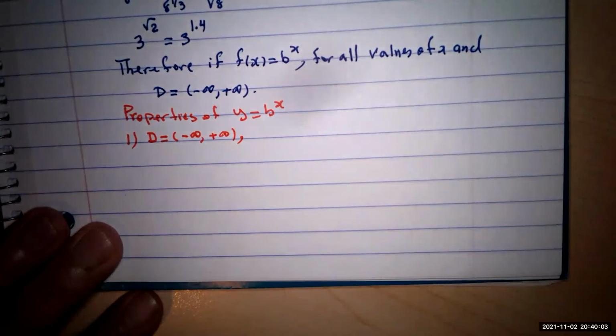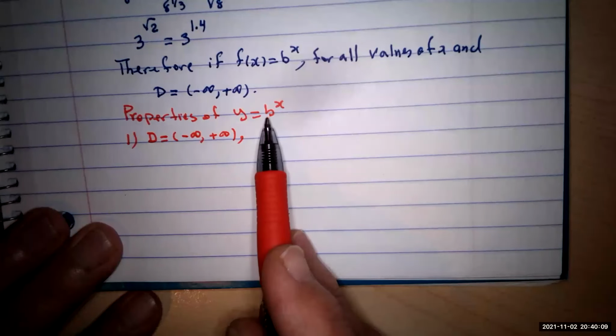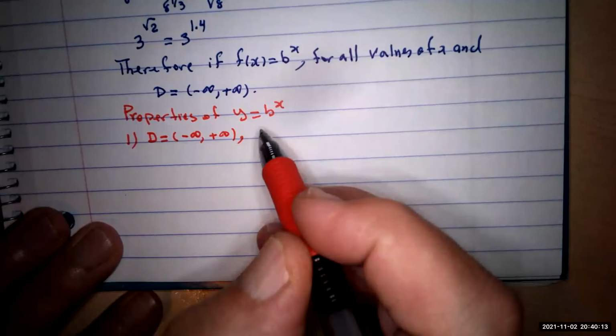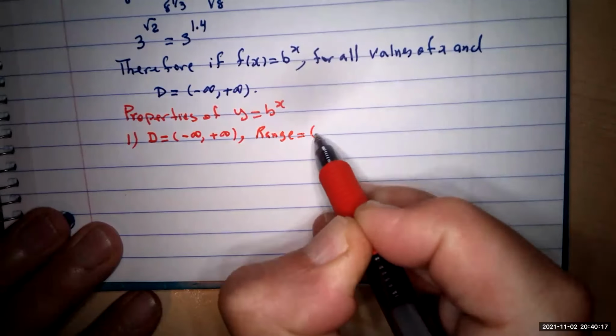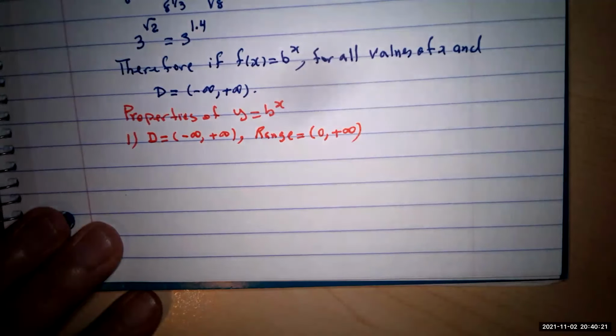Okay, the range of this function: the range is the output. Since b is a positive number, the output is always a positive number. So the range of this function would be 0 to positive infinity. So this exponential part is never negative.